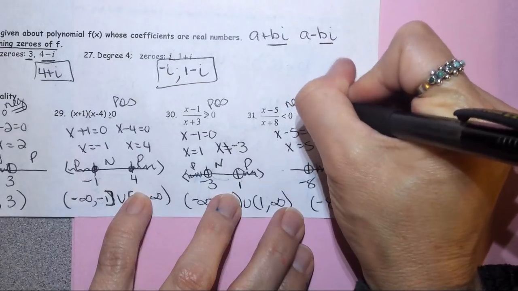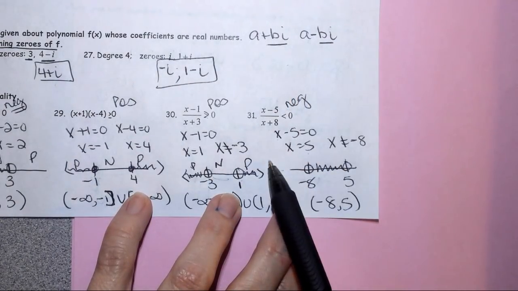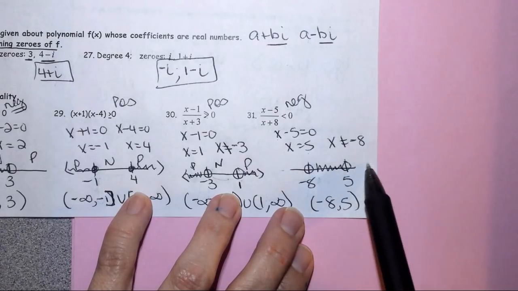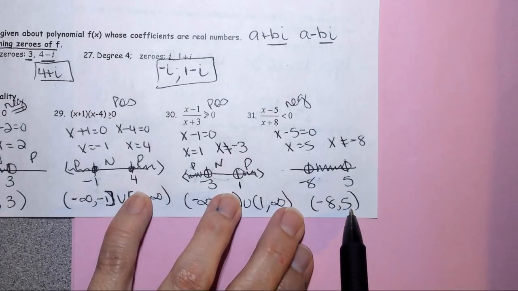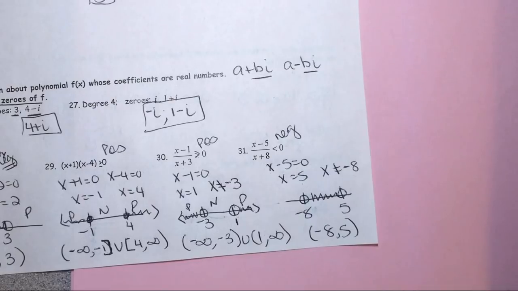I had to plug in numbers until I found the ones that gave me negatives. If I put a number to the left, I got a positive. If I put a number in the middle, I got a negative. If I put a number to the right, I got a positive. So my answers are between negative 8 and 5. All right, work any part of this review that you need to again. You've got a test tomorrow. Good luck.